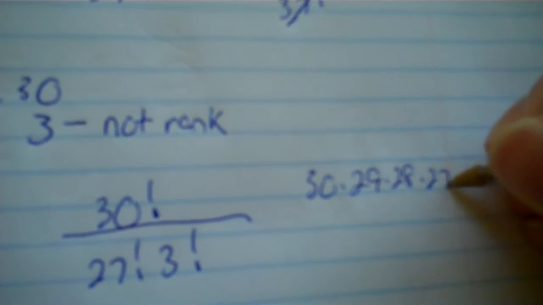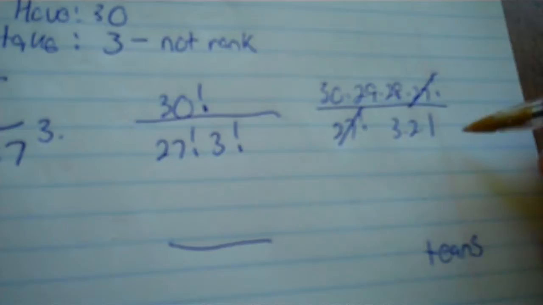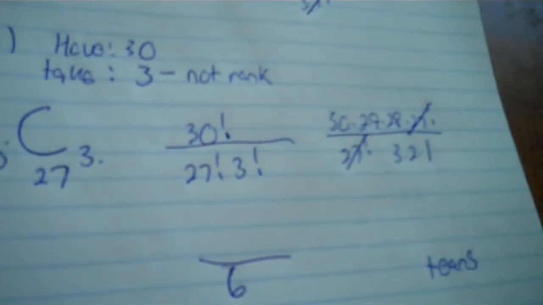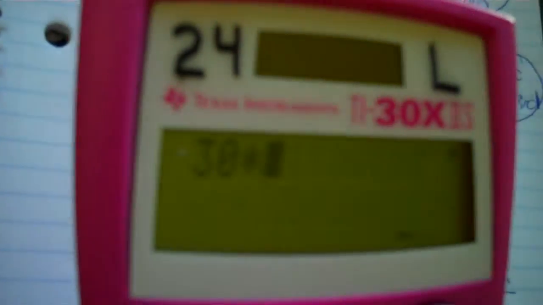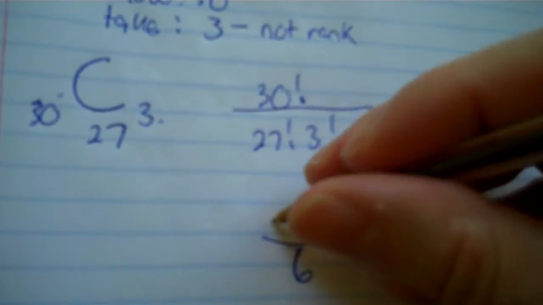Okay. So I go 30 times 29 times 28 times 27. Stop at 27. But remember, we have to divide, not by 3, we have to divide by 3 times 2 times 1. Well, 3 times 2 times 1 is 6. And 30 times 29 times 28 divided by 6 is going to be 24,360.